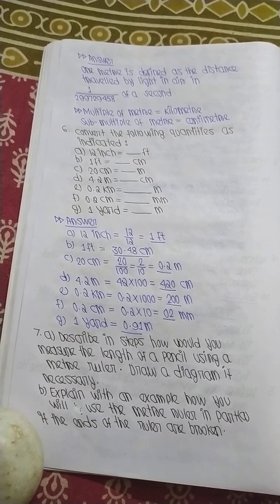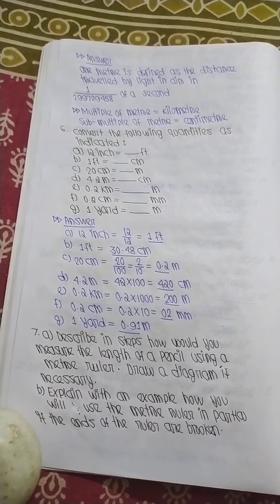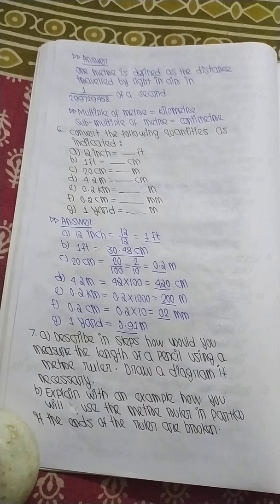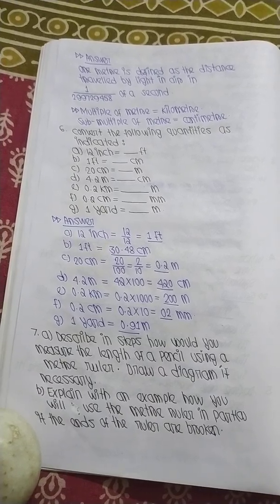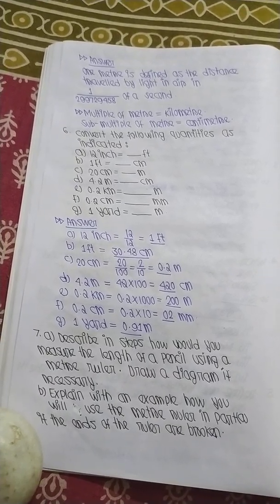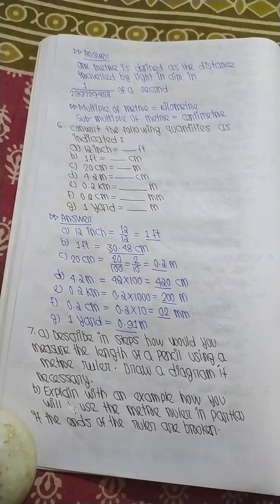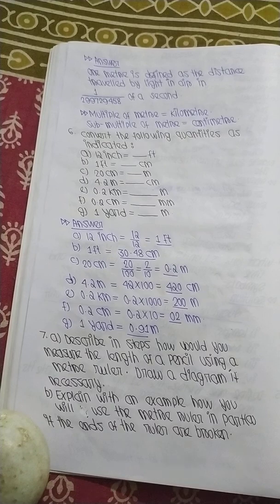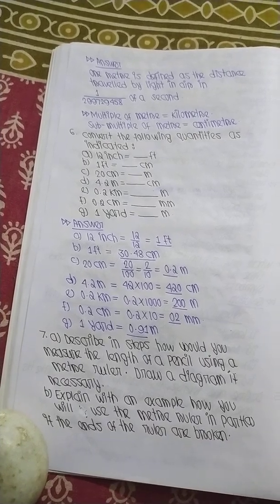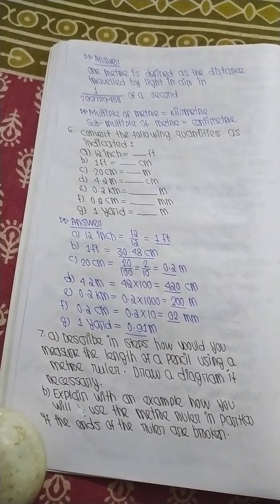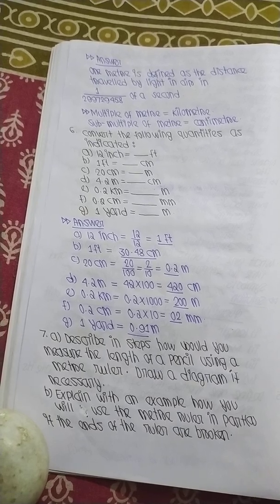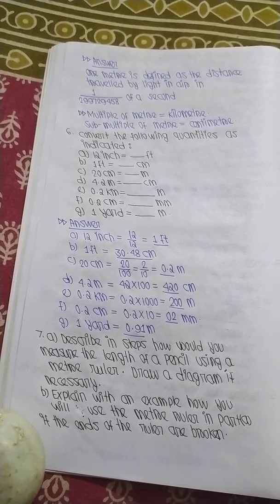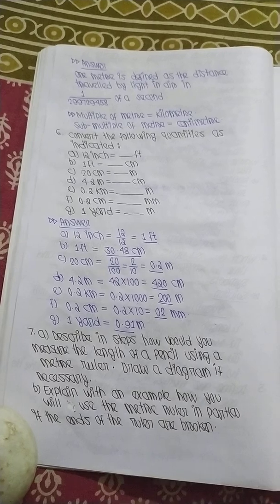D, 4.2 meter is equal to 4.2 into 100 is equal to 420 centimeter. E, 0.2 kilometer is equal to 0.2 into 1000 is equal to 200 meter. F, 0.2 centimeter is equal to 0.2 into 10 equal to 2 millimeter. G, 1 yard is equal to 0.91 meter.